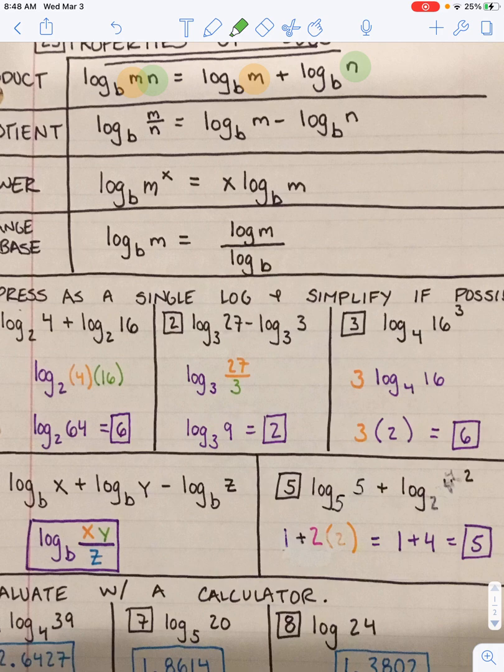So we're going to be working back and forth, but mainly we're going to be taking it from the right-hand side when we're adding and simplifying it down to a single expression and making it look like the left-hand side. So whenever we're adding on the right, we multiply over here on the left.